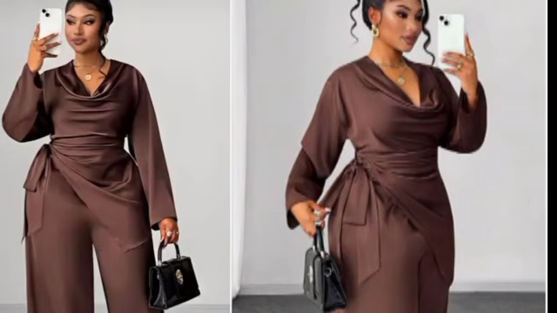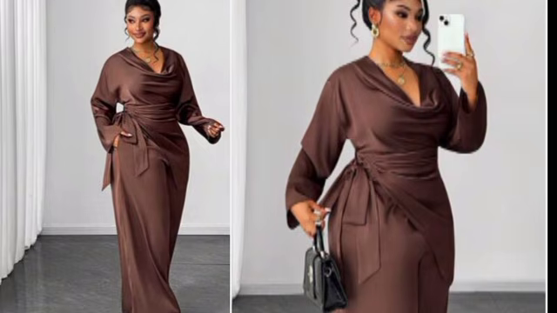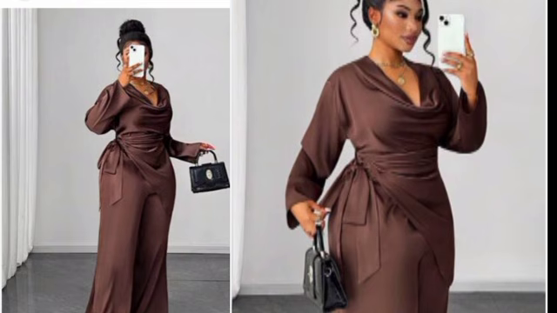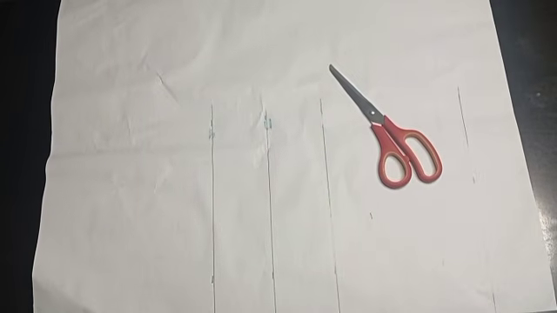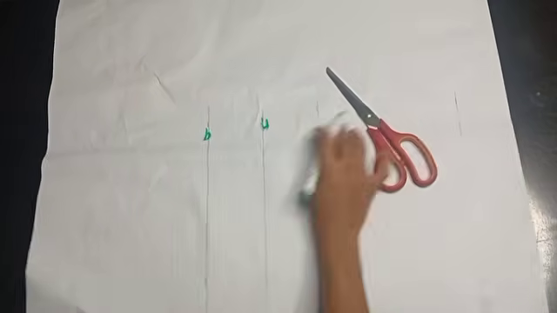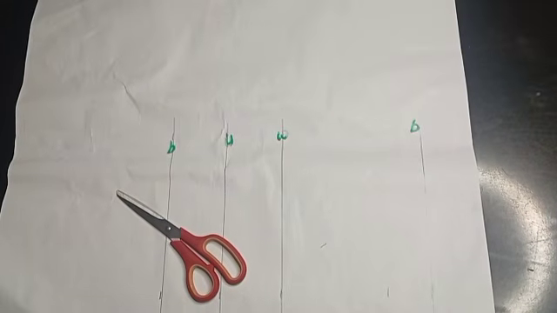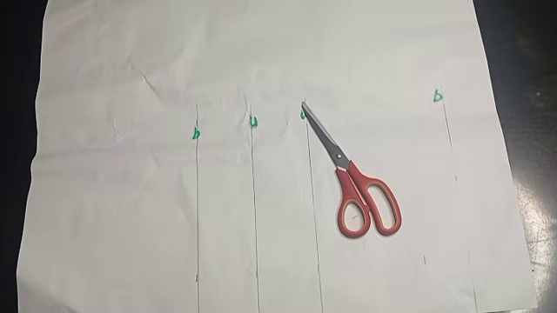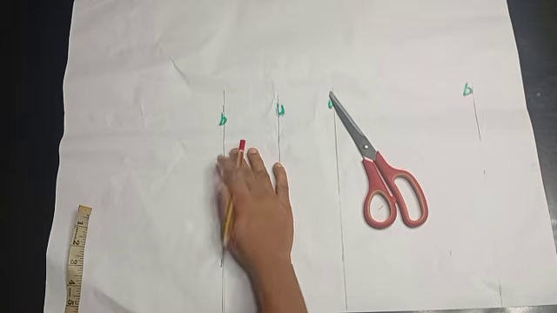This is a requested illustration on how to achieve this stylish cowl neck asymmetric hemline blouse. To start drafting, I'm going to mark my shoulder to bust, shoulder to under bust. Then I'll mark my shoulder to waistline, and my blouse length. So go ahead and use any blouse length of your choice, but it should be at least 10 inches after your waistline.